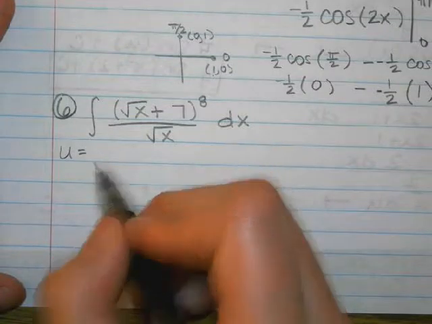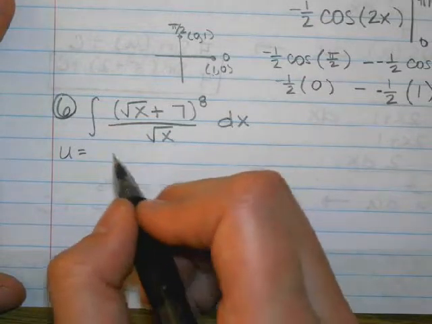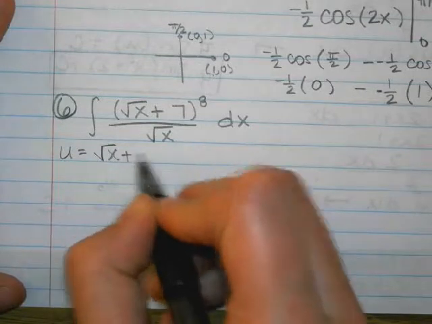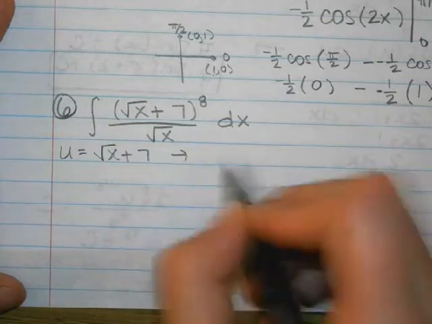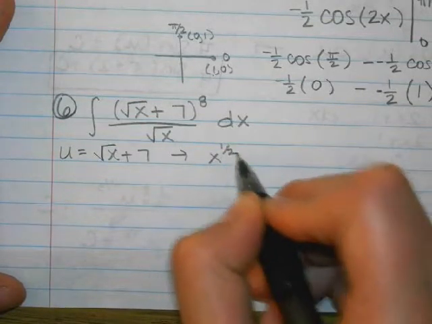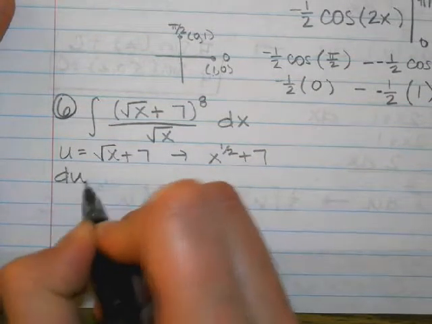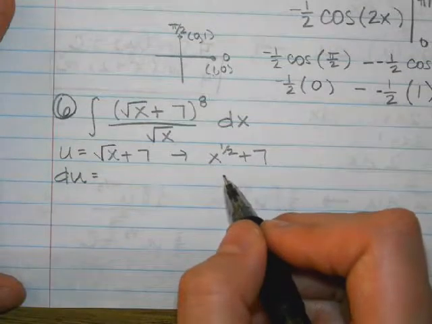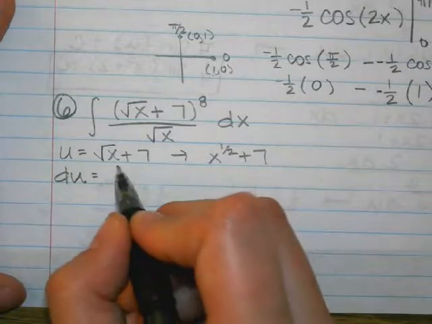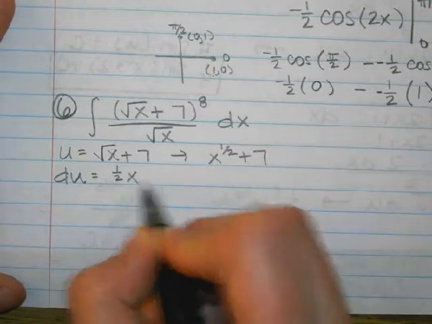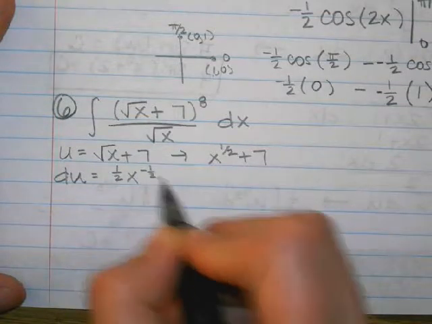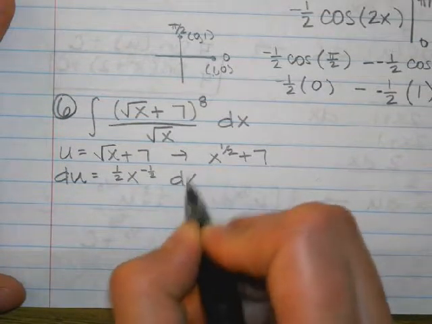So, what's our u? X plus 7. And I'm going to think of that as x to the 1/2 plus 7. That makes my life a little easier. And so what's the derivative of this? Okay.